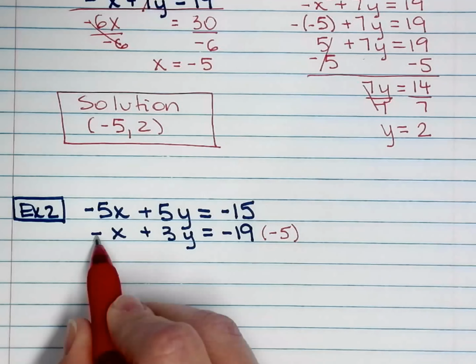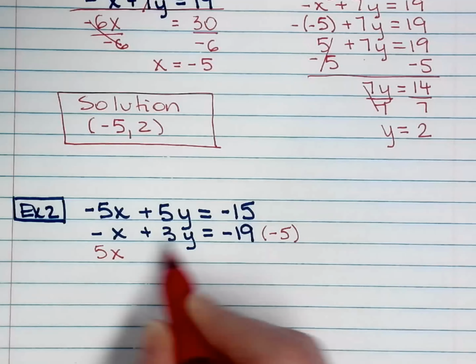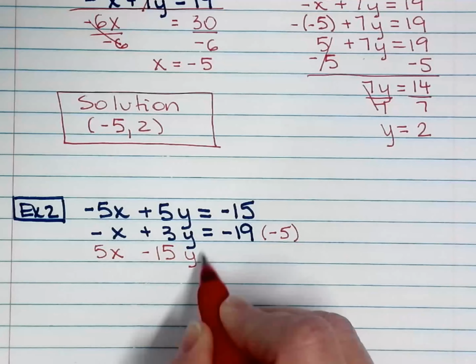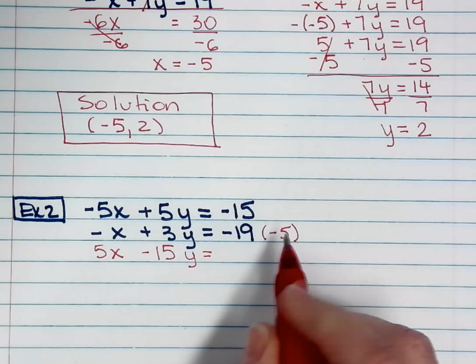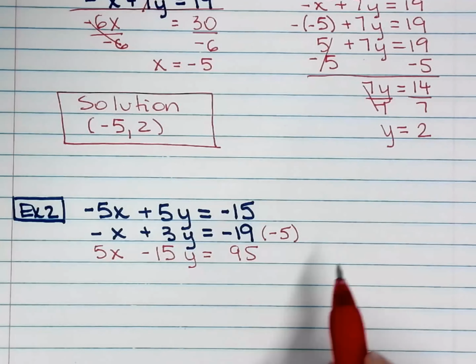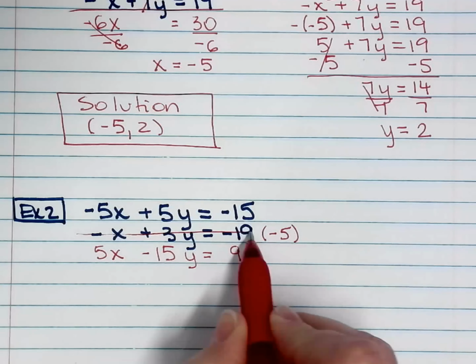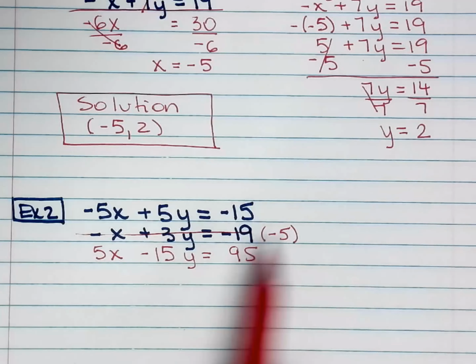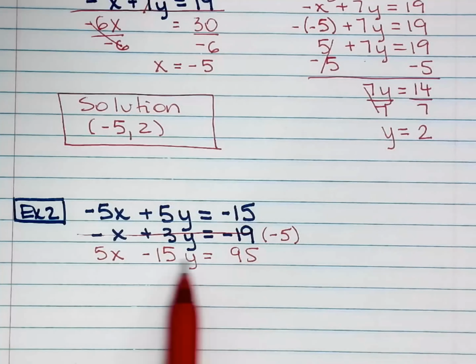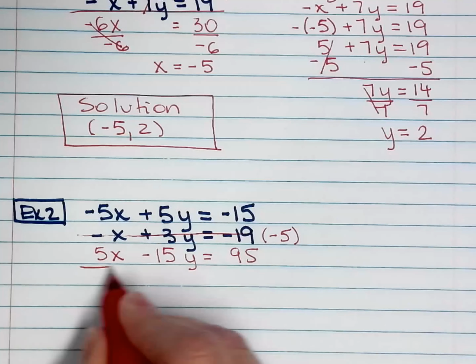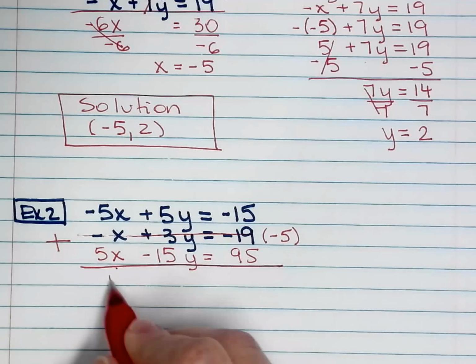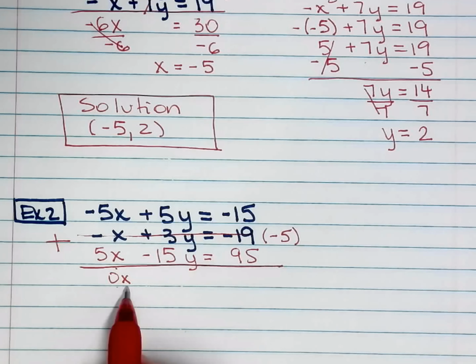So negative 5 times negative 1 is positive 5x. 3 times negative 5 is negative 15y. Negative 19 times negative 5, that's 95. It's like this second equation doesn't exist anymore. We got a new equation right there. And now we're going to add the first equation plus the second equation that I just created, so I can easily eliminate x. Negative 5 plus 5 is 0x. So I'm eliminating x right there because I have 0x.